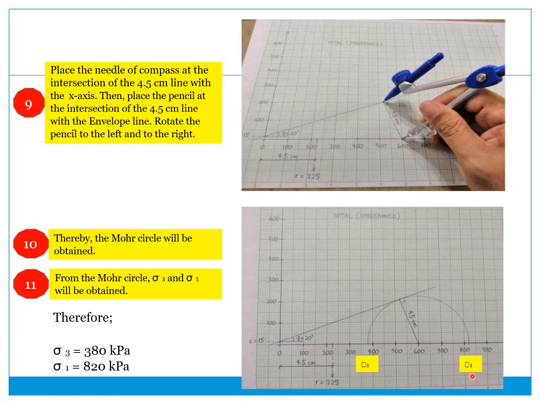Sigma 3 and also sigma 1. From the circle, sigma 3 and sigma 1 are obtained as this one. So you will get the sigma 1 and also sigma 3 here. This one is sigma 3, this one is sigma 1.